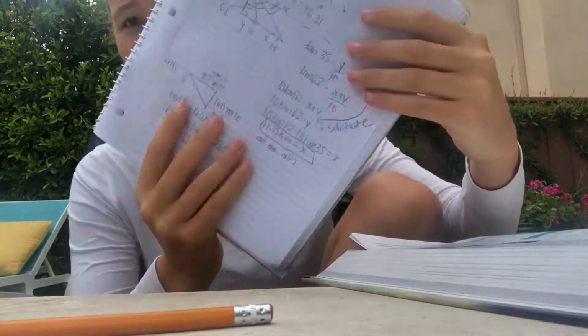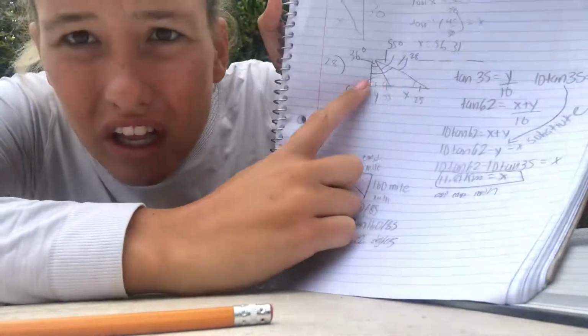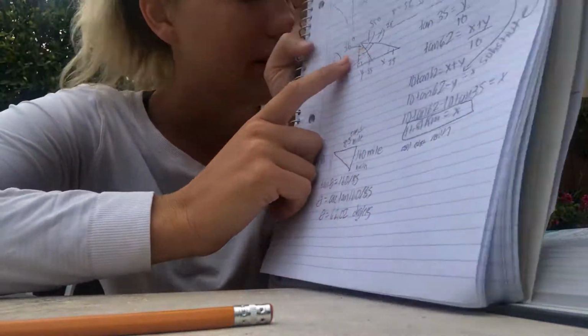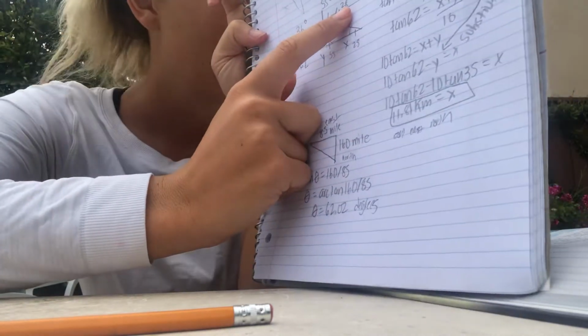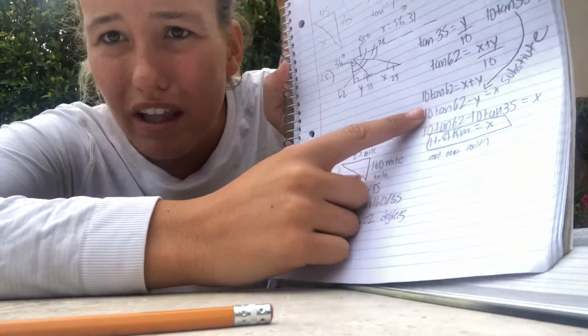Okay, so for my math problems, I did number 28 first, which was the passenger on an airplane problem. Basically, I set up my triangle like this, and it gave us the 55 and the 28, and then the 10 kilometers. I didn't write it down, but I used it in the equations.